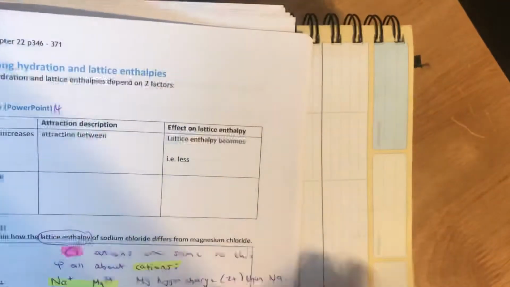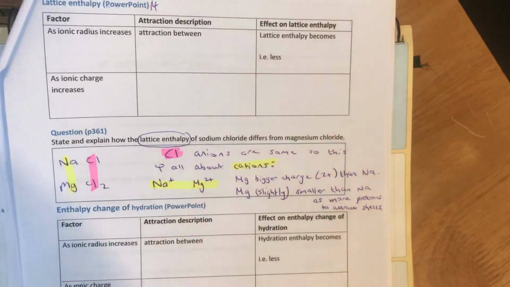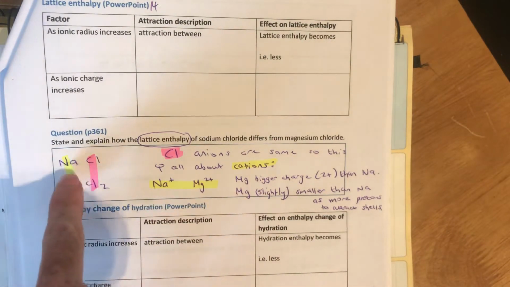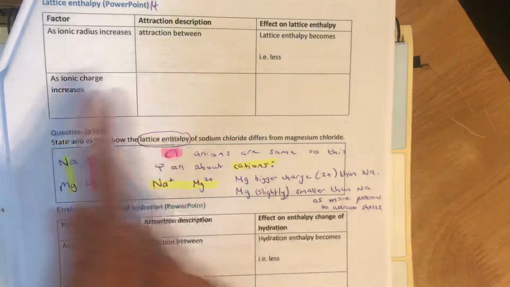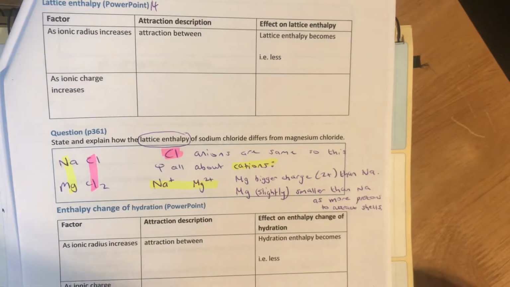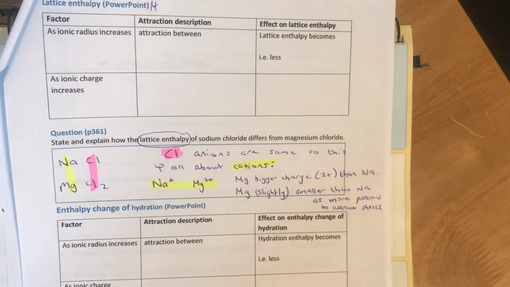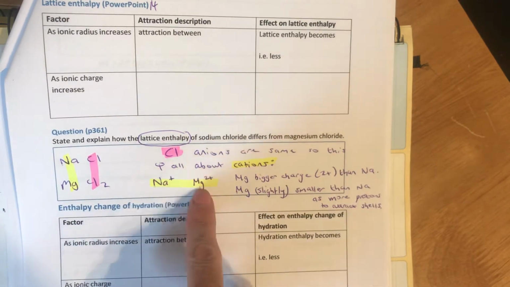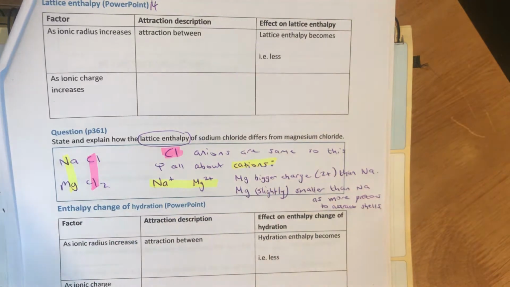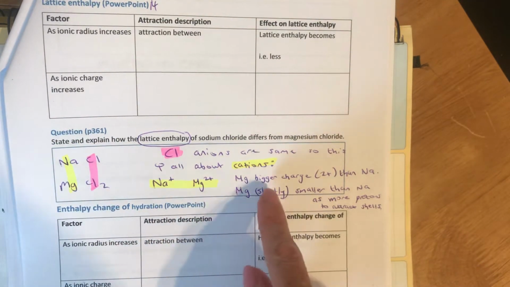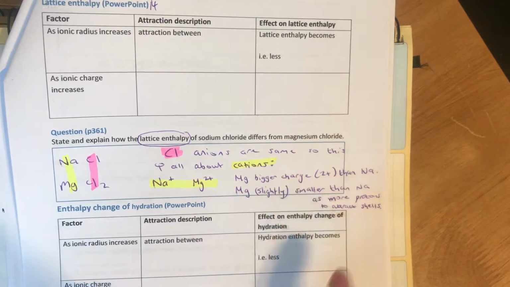I'm just going to raise this up a bit so you can see. There we go. So we're comparing your sodium and your magnesium. So there's two things to compare. You've got your tables all filled in here that you've done from the PowerPoint. So we know it's all to do with the ionic radius and the ionic charge, and you have to talk about each of them separately. So in comparison between your sodium and your magnesium, in terms of the charge, you've got 1 plus and 2 plus there for your comparison. And then in terms of your size, your magnesium is slightly smaller.